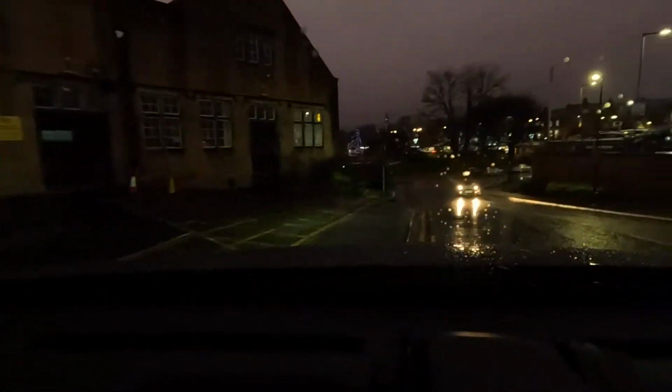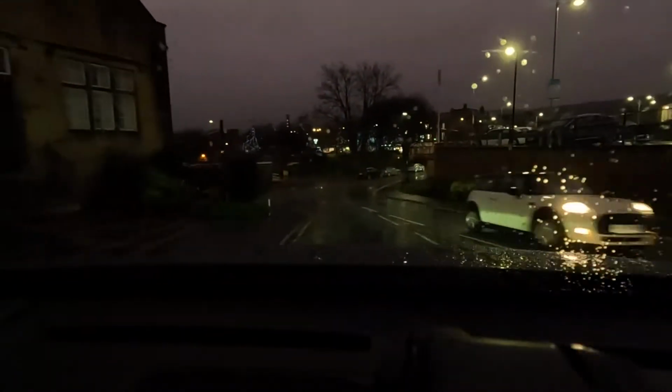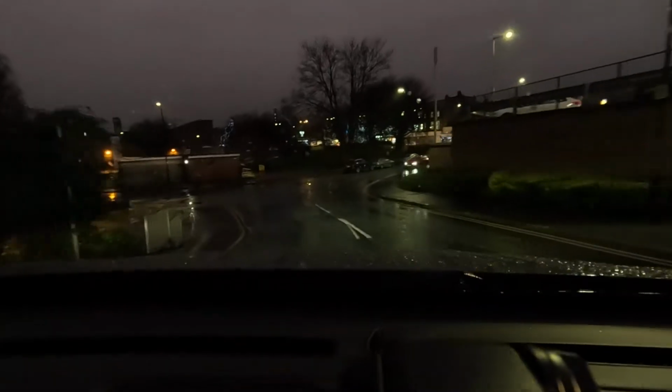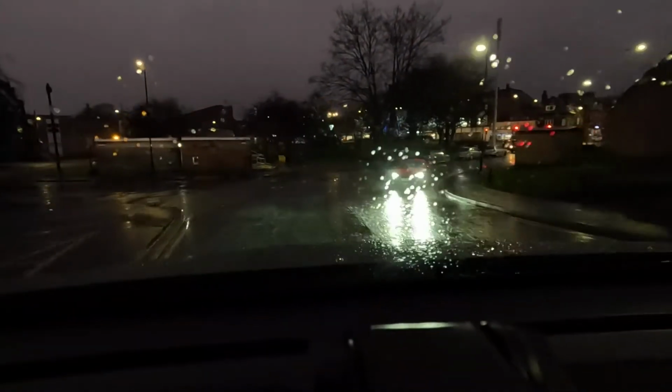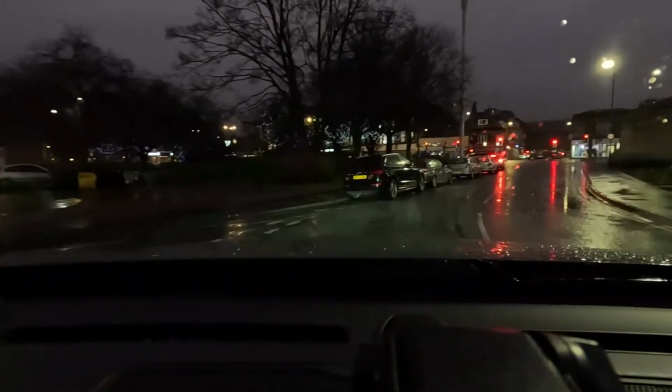You're on the pavement. Look at where you're going. Okay? Look where you're going. Look, use that line as a guide. Don't go over that line unnecessarily. Follow the road round. At the traffic lights, we're going to turn right.